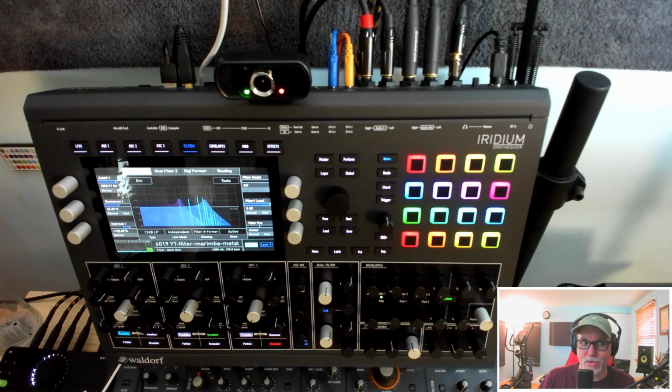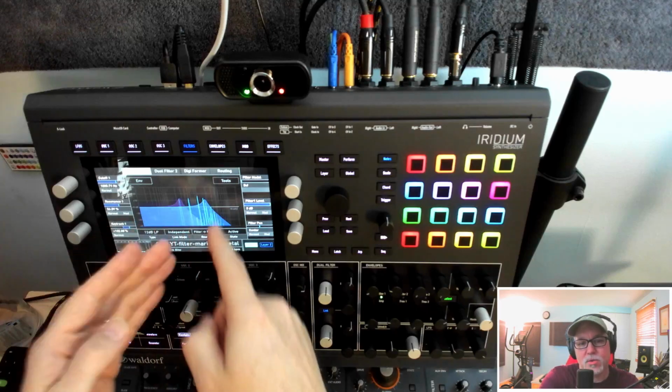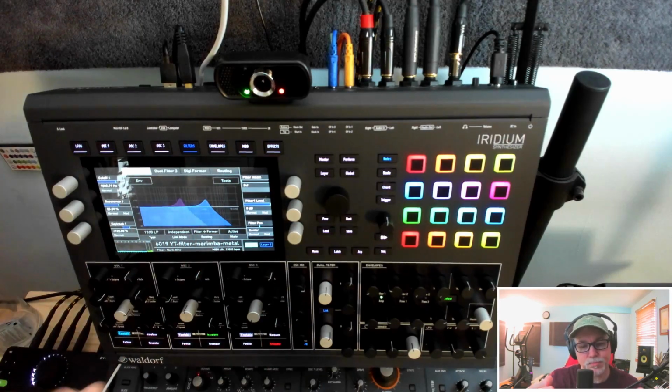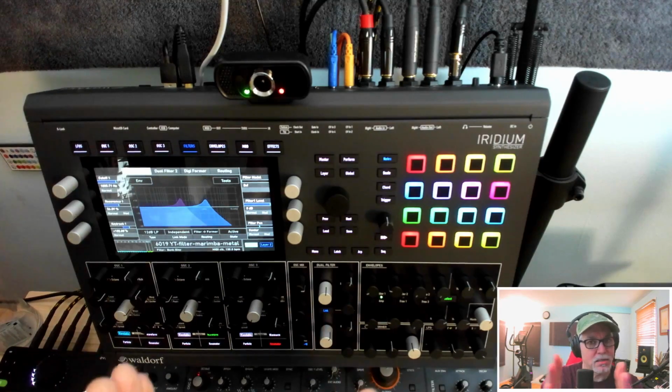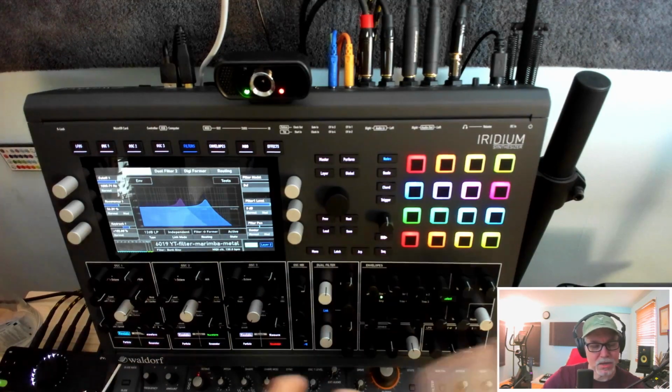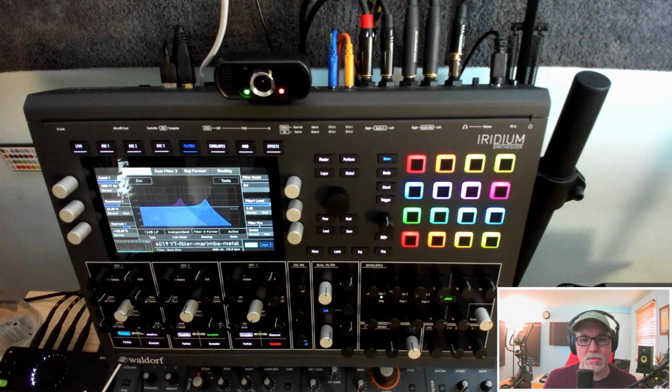All right, so there's that. You can see on this one I did something pretty similar where I'm using two filters together, and I'm using key tracking to move those around. So instead of using an envelope, this is another thing you can explore using filters. And why is that cool? Well, with something like the Iridium, you have so much flexibility with each of the filters that it gives you a different way to explore and shape sounds.